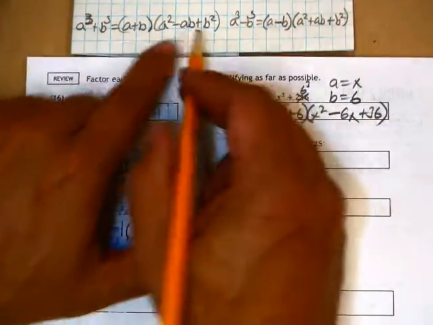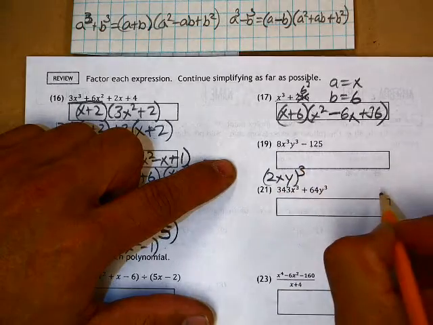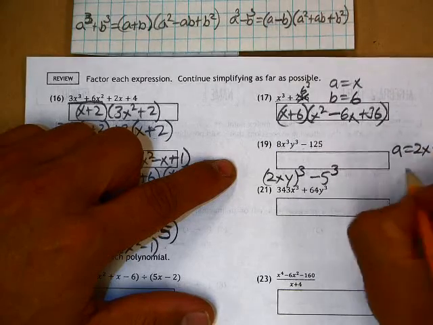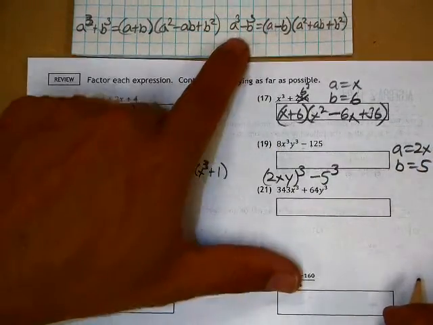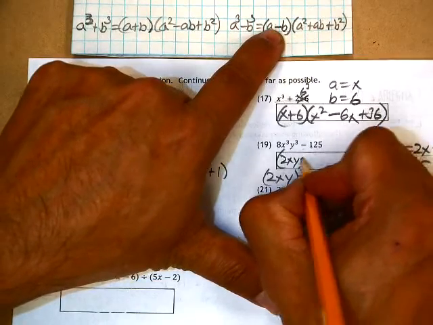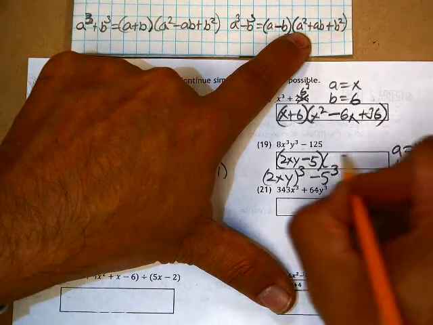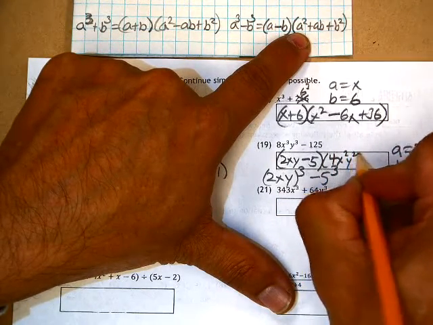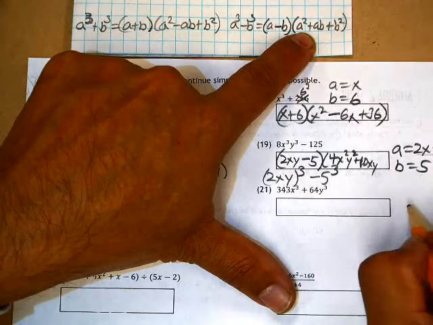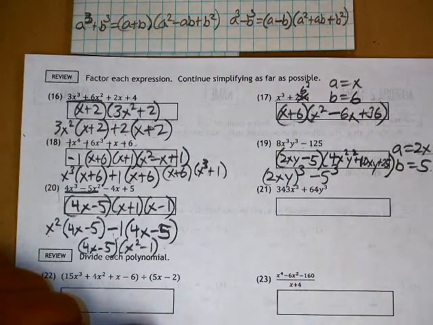So here, let's make it look like this one right here. So that's a 2xy to the third power minus 5 to the third power. That makes it easy to see that a is 2xy and b is equal to 5. Make sure you're now following this formula. A, 2xy, minus b, which is 5, a squared. So I have to square that, so it becomes 4x squared y squared, plus a times b, so plus 10xy, and then I need to square b, so 5 squared is 25. Ooh, just barely got that one in.